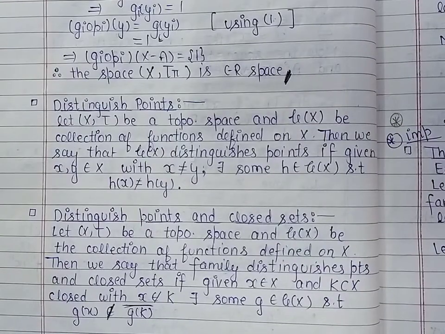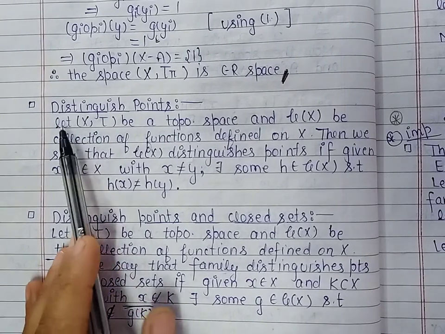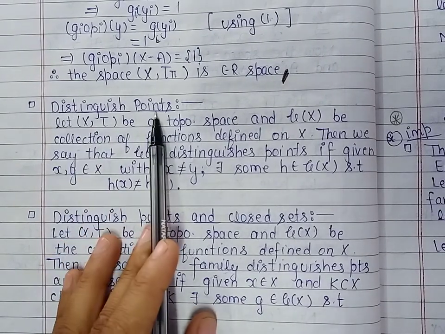Good morning, students. Today we'll discuss the embedding lemma. In order to discuss the embedding lemma, we discuss some basic definitions. So the first definition is distinguishing points.